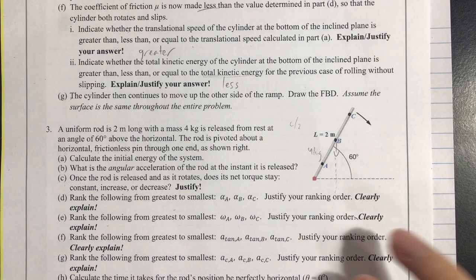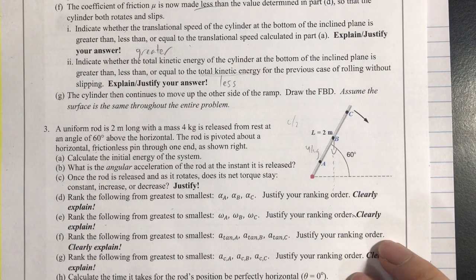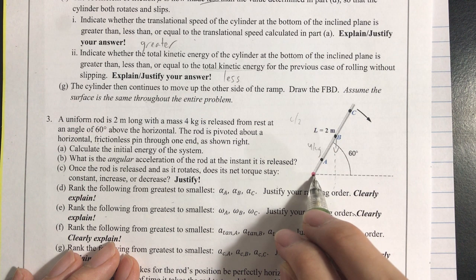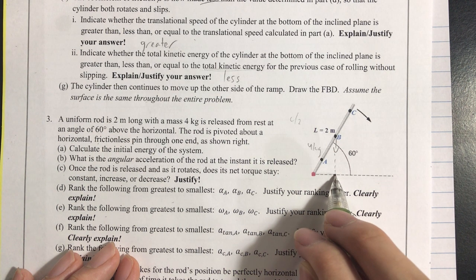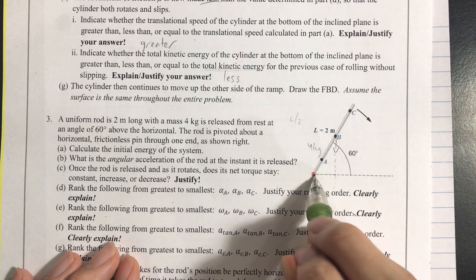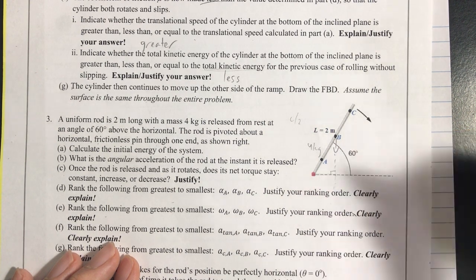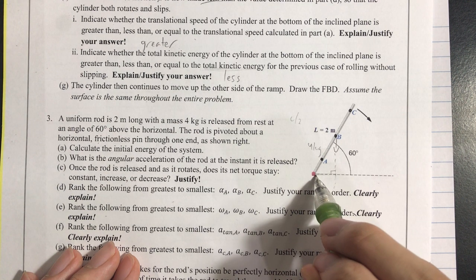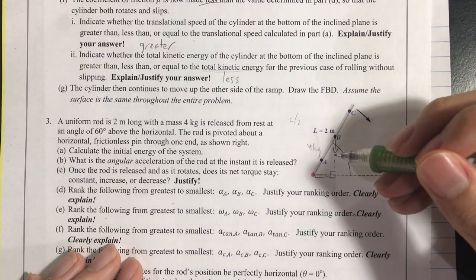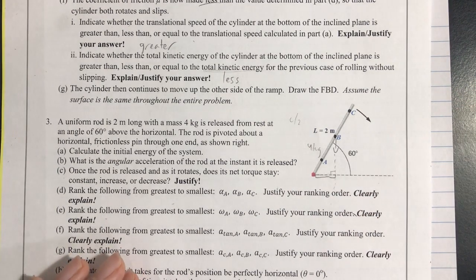The axis of rotation is right here, and you draw a perpendicular line between the axis of rotation and the line of force. This will be our moment arm.